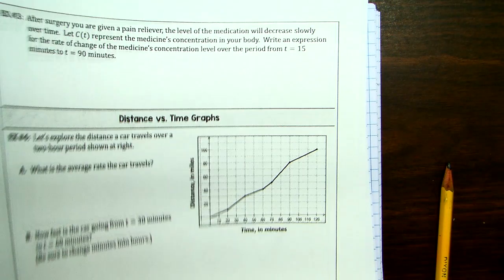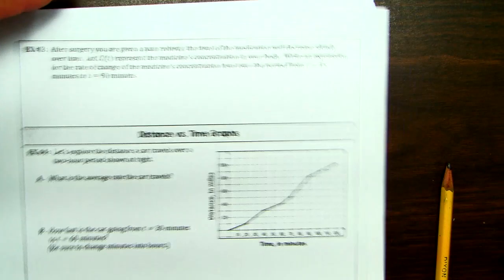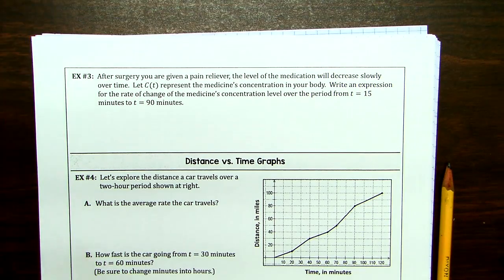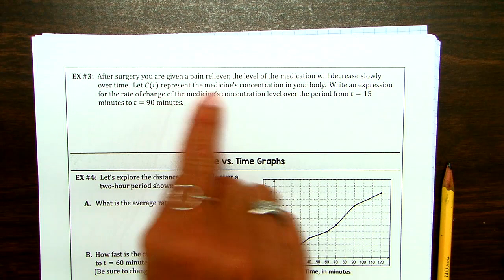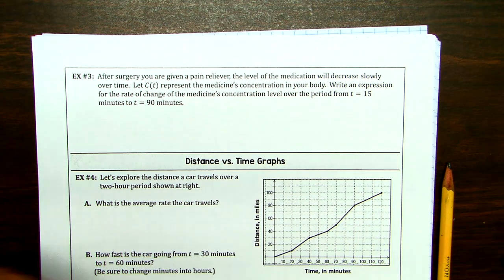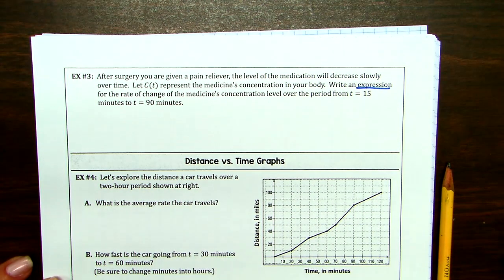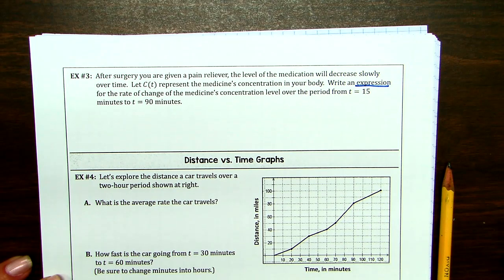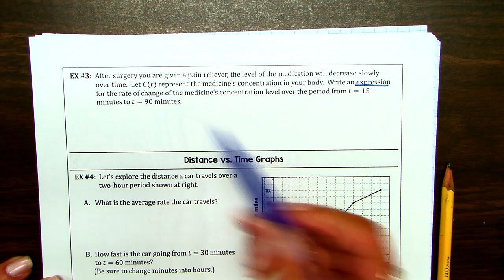All right. Example 3, quick and easy. Kind of confused me the first time I looked at it, so I'll point some things out to you. Let me read. After surgery, you're given a pain reliever. The level of the medication will decrease slowly over time. Makes sense? Let C of T represent the medicine's concentration in your body, and write an expression, that's the key word, write an expression for the rate of change of the medicine's concentration level over the period from T is 15 minutes to T is 90 minutes.